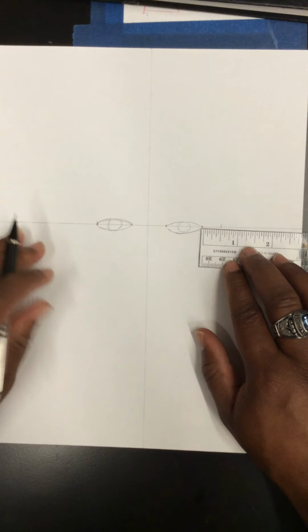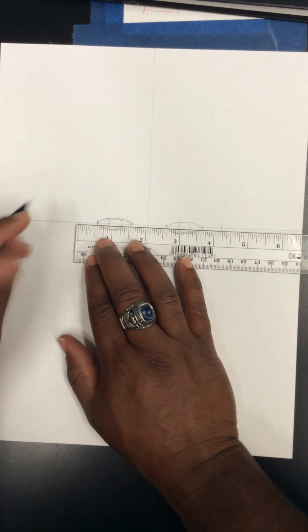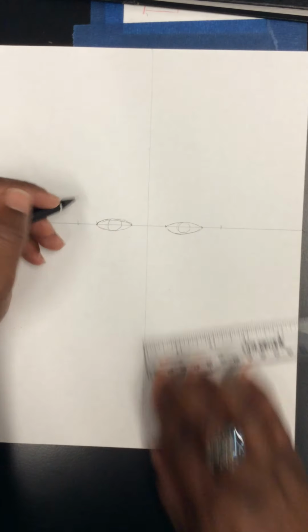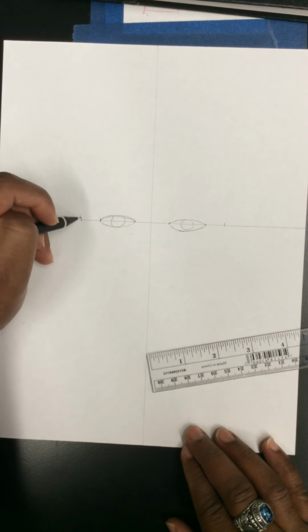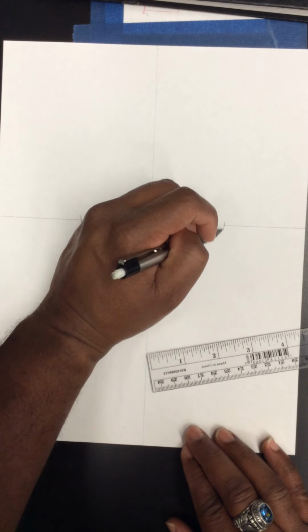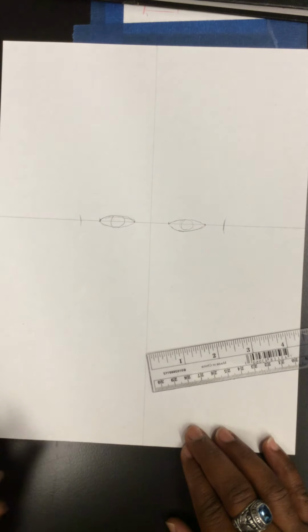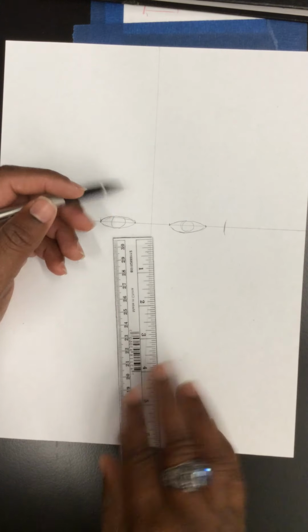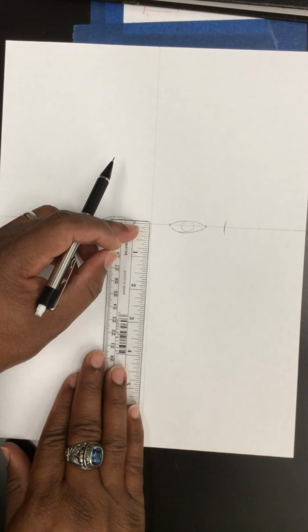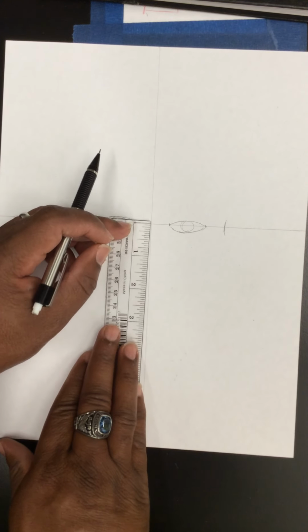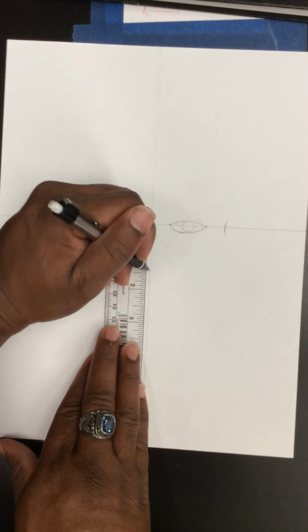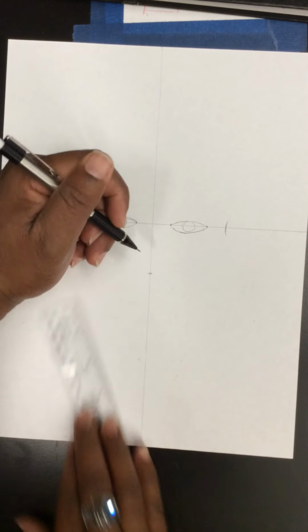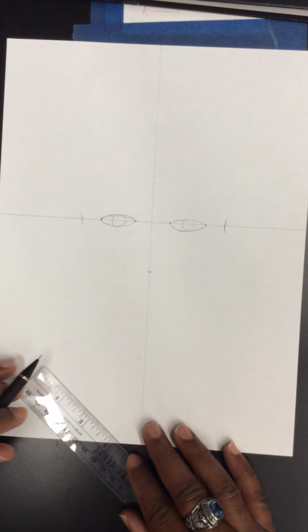Next thing is from the edge of the eyes to the edge of your face, it's a half an inch. Edge of the eyes to the edge of the face is half an inch. And it normally curves in a little bit right here on most people's faces. So we have that curve, we'll account for that. From the middle of your face to the bottom of your nose is approximately 1.5 eye lengths, or 1.5 inches for this. That's the bottom of your nose.